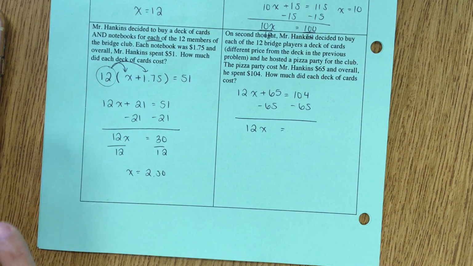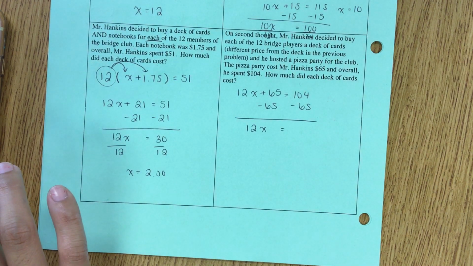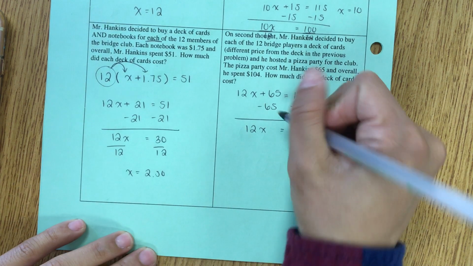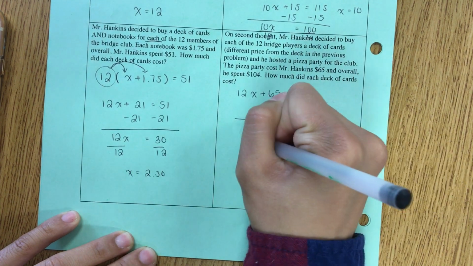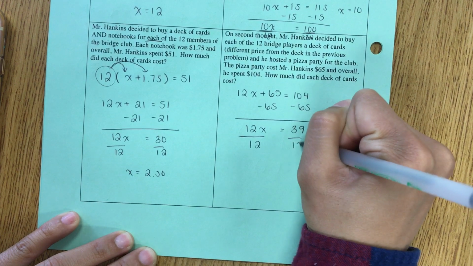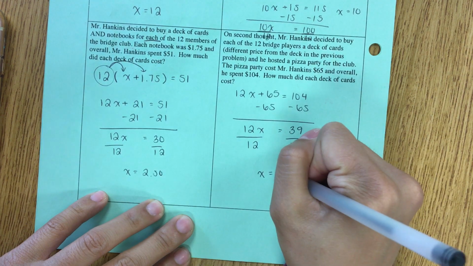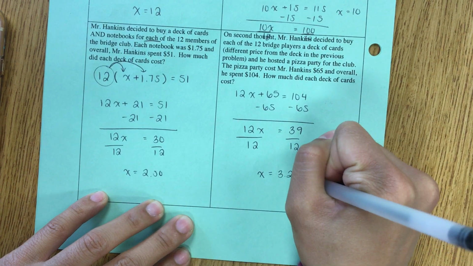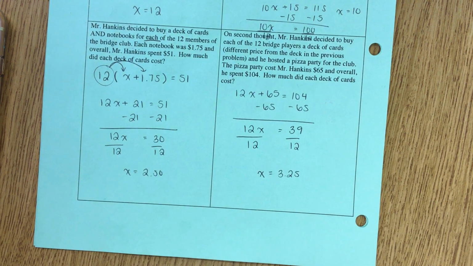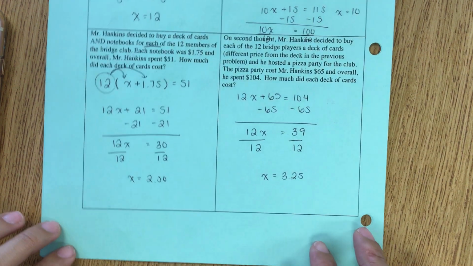104 minus 65 is equal to 39. Divide by 12. x is equal to 3.25. So in this situation, the deck of cards is worth $3.25.